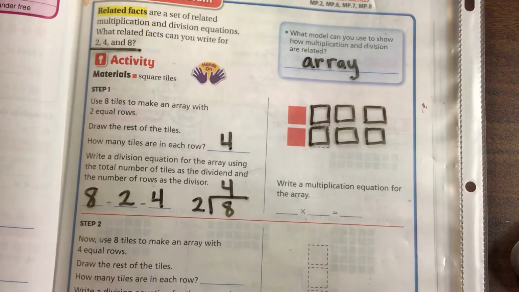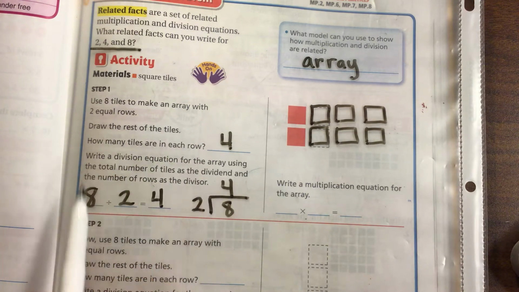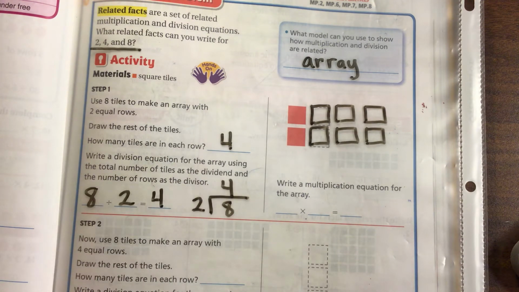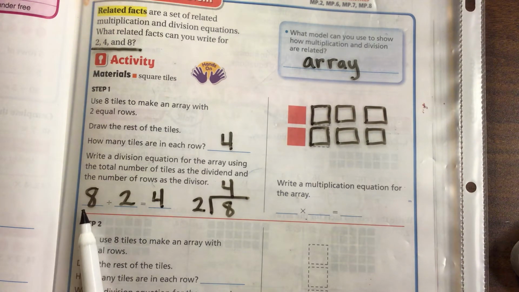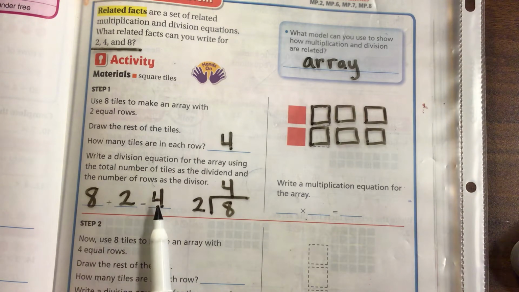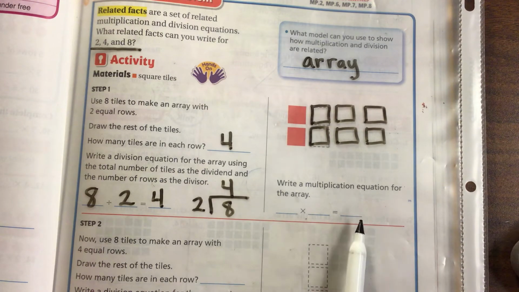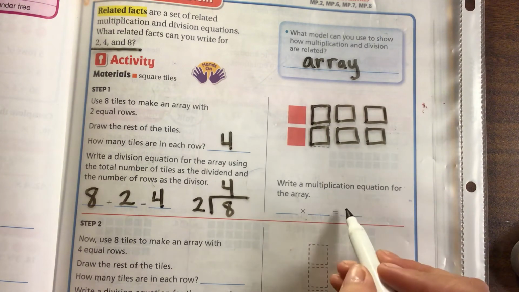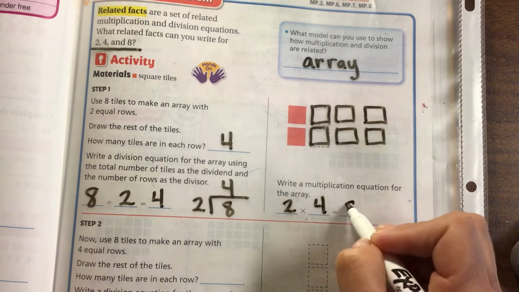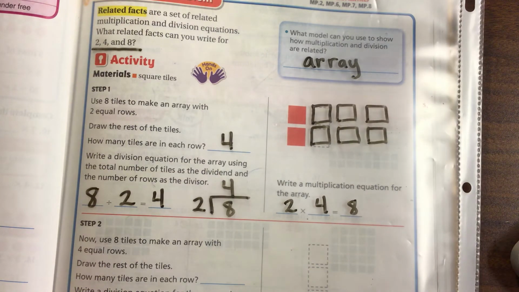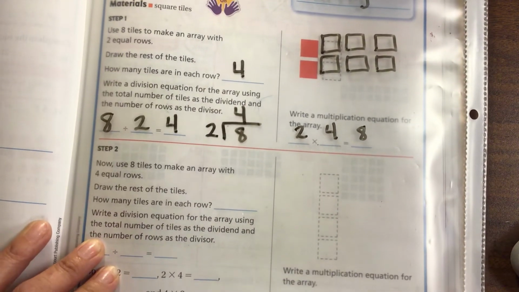So if that's my division problem, I need to write a multiplication equation based on the array and the information we have over here on the left-hand side. So instead of having a dividend, a divisor, and a quotient, now I'm going to have a factor, and a factor, and a product. So to write my multiplication equation, it could be 2 times 4 is 8. It could also be 4 times 2 equals 8 because of that special property, the commutative property of multiplication.